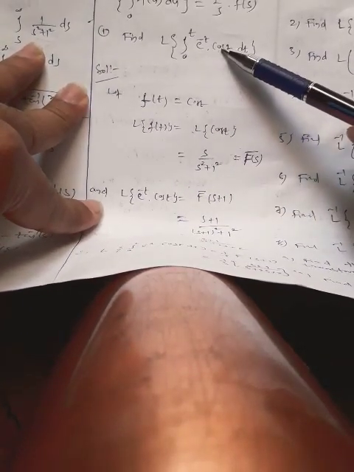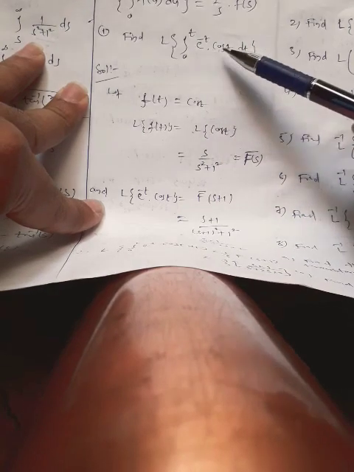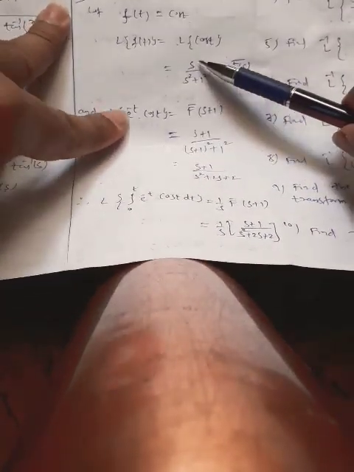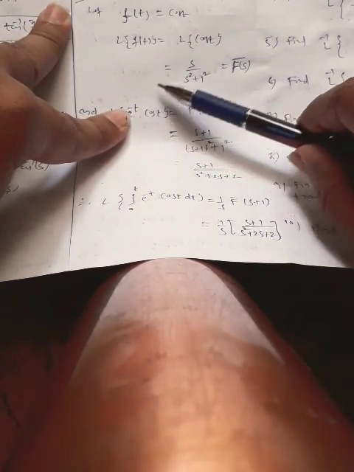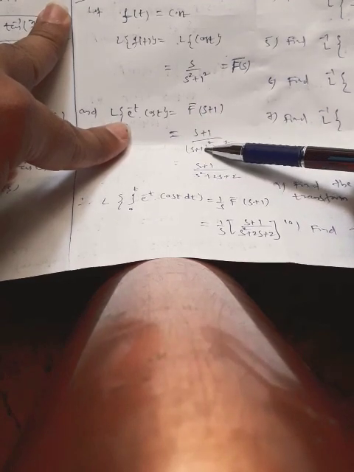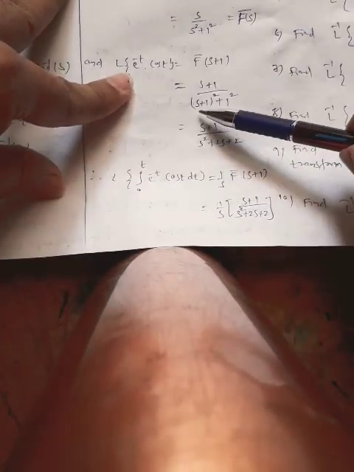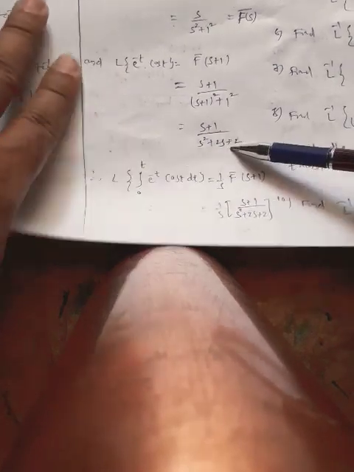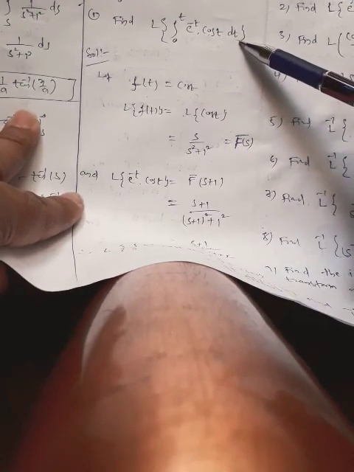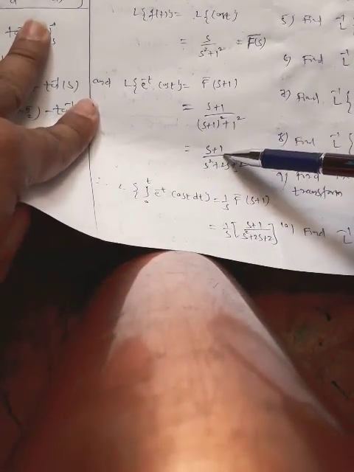Now let us take it individually. First of all, we have done e power minus t cos t using the first shifting theorem. In place of s, substitute s minus of minus 1, that is s plus 1, by s plus 1 whole square plus 1 square, which is s plus 1 by s square plus 2s plus 2 after simplification. Now the total problem is L of the integration from 0 to t of e power minus t cos t. You may take this as f bar of s, the final one.